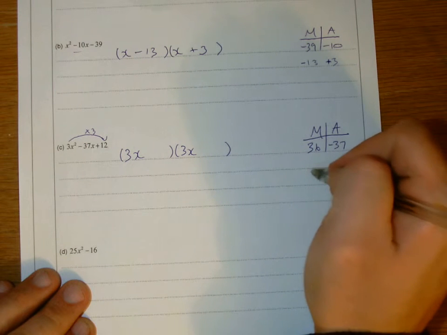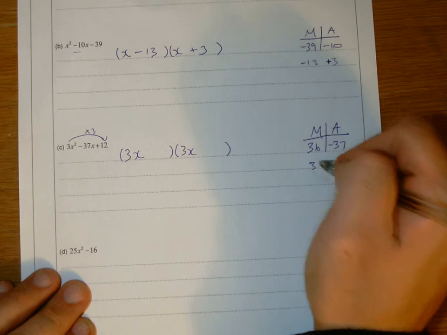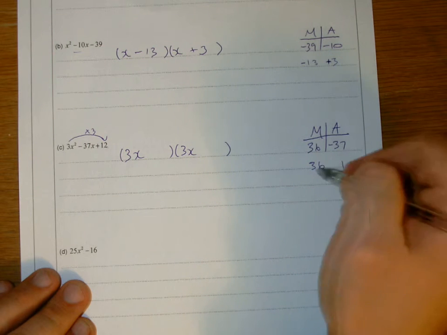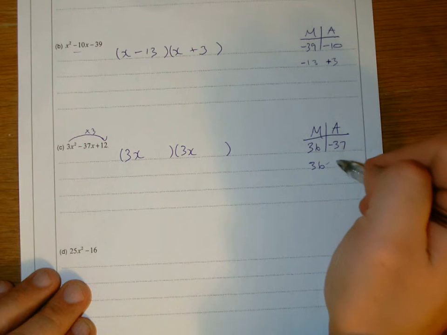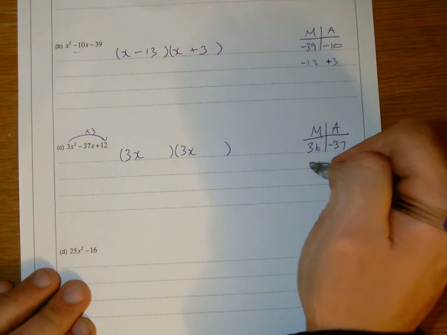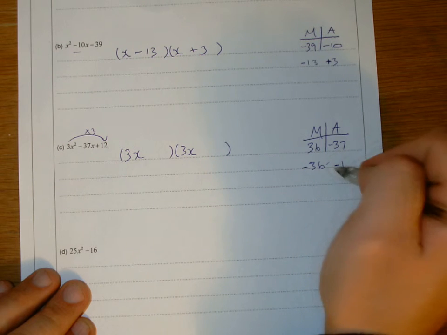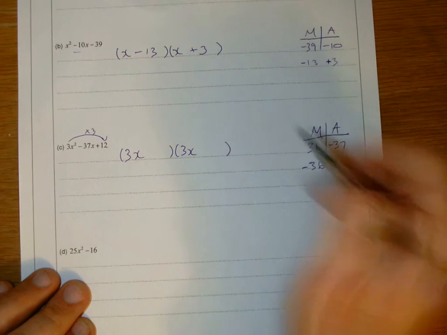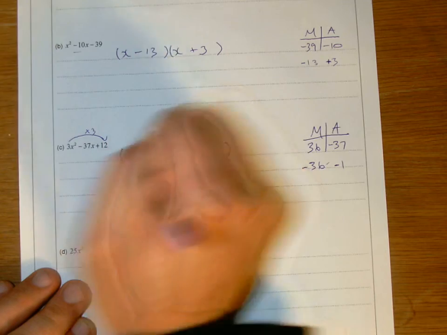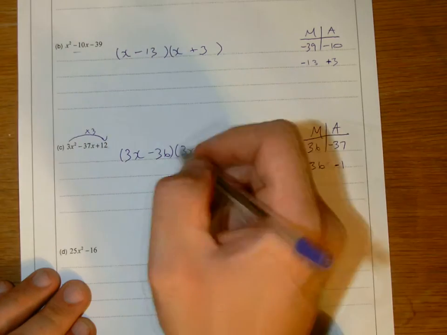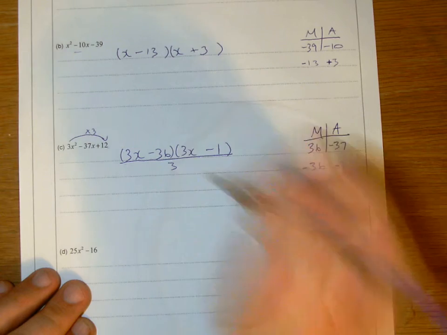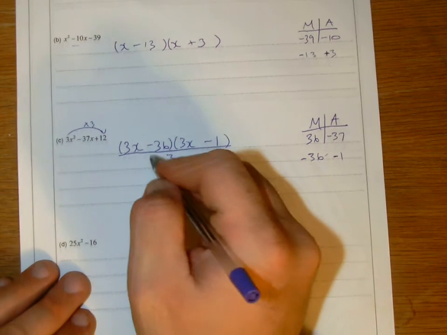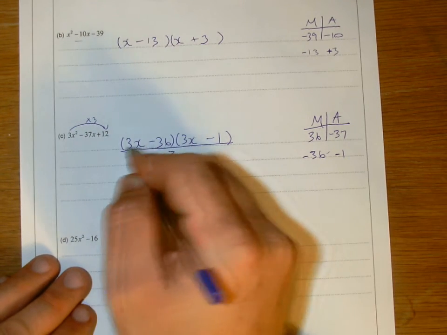There are two numbers here that multiply to give 36, add to give minus 37. Well, a simple one in this case, because 36 times 1, if you think about it, they'll multiply to give 36, and you can get that to be minus 37. They both have to be minus, don't they? Okay, both have to be minus, and when you multiply them, you get plus 36. So minus 36 minus 1. Okay, don't forget though, because I've timesed through by 3, I have to pay back, so I need to divide by 3.